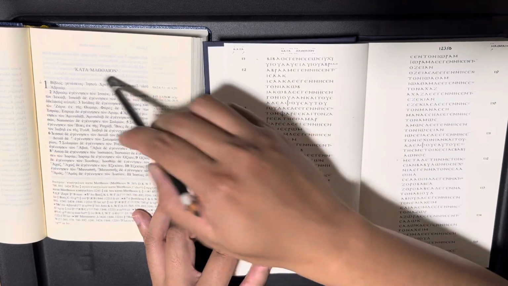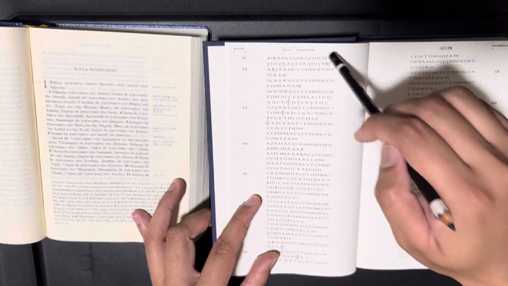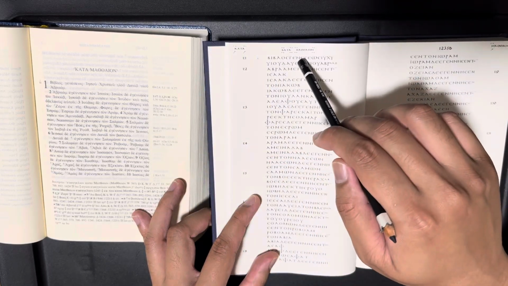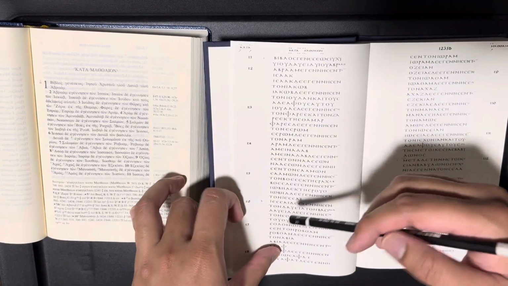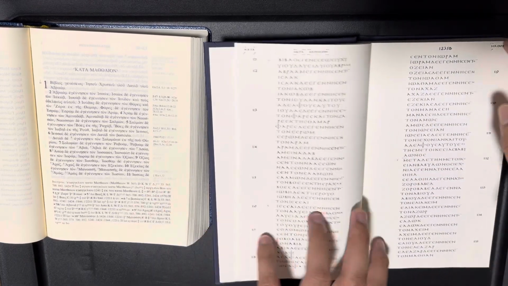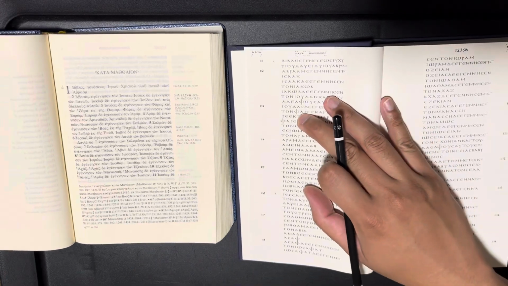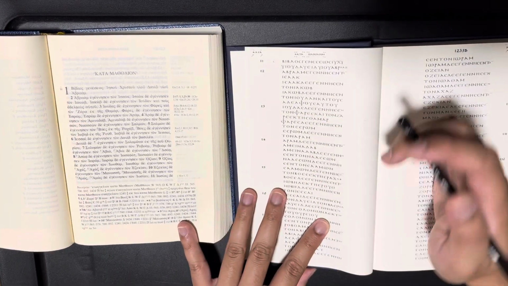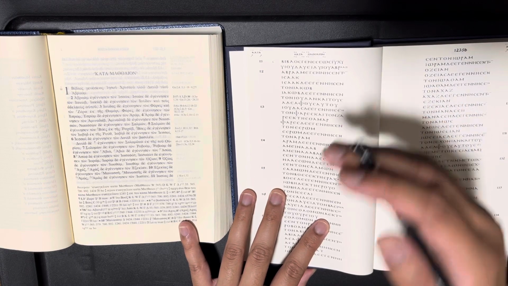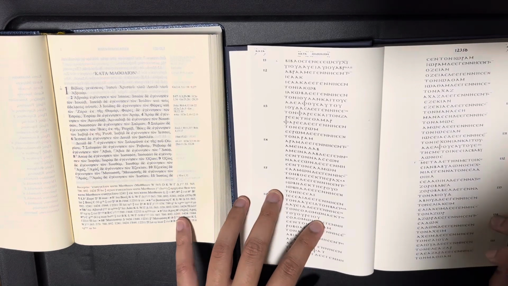So we have here the Nestle-Aland conforming to Vaticanus. Why does the Nestle-Aland conform to Vaticanus? Because Vaticanus is actually an earlier text than the Nestle-Aland, because the Nestle-Aland is an eclectic text, meaning it is made out of different manuscripts that scholars deem to date to earlier centuries and to be much closer to the original.